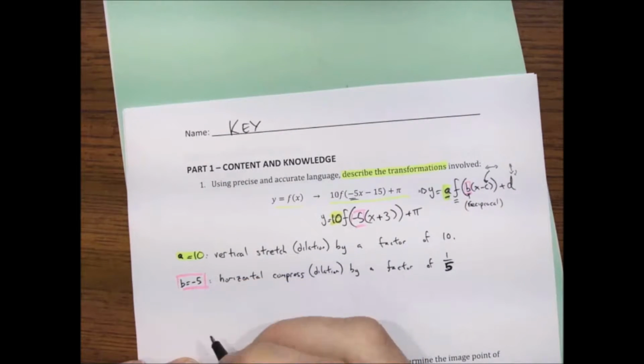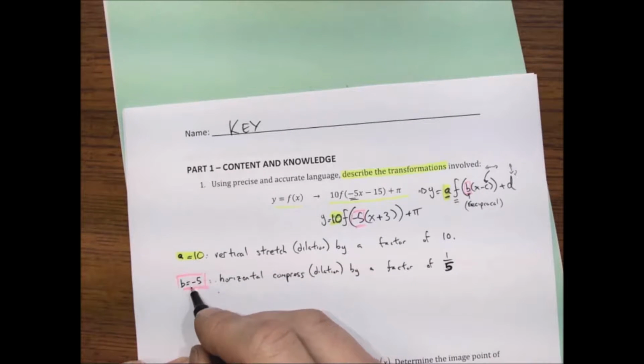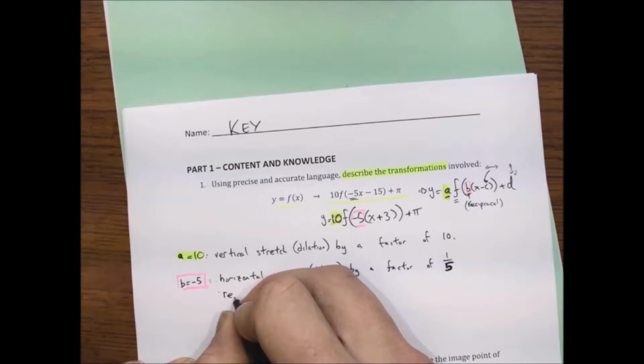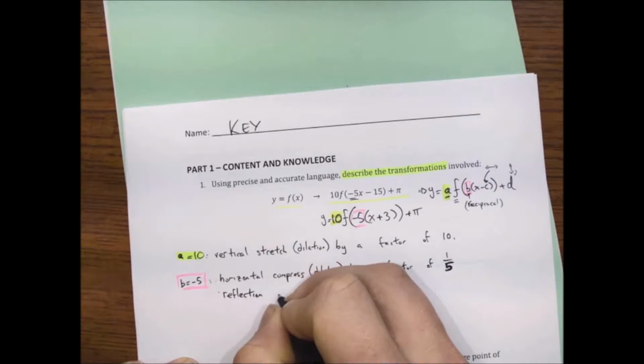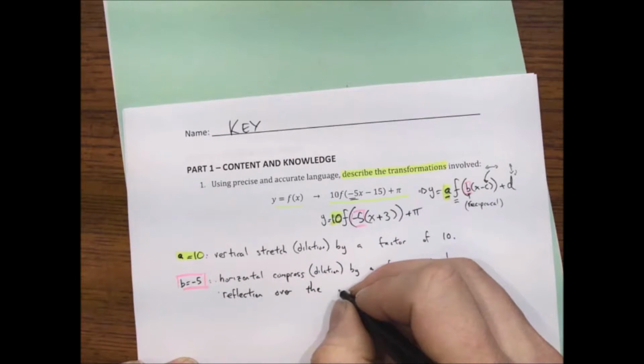However, it was also negative, so that means in addition there's another transformation that comes out of our B value here, which is that we have a reflection over the, this is the x, oh, pardon me, the y-axis.